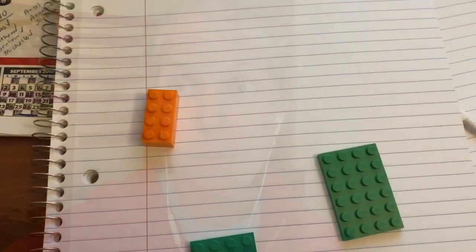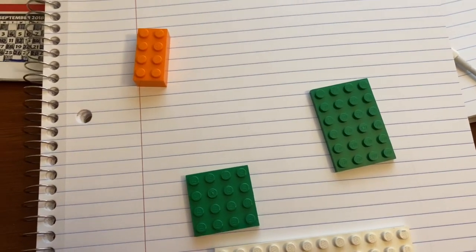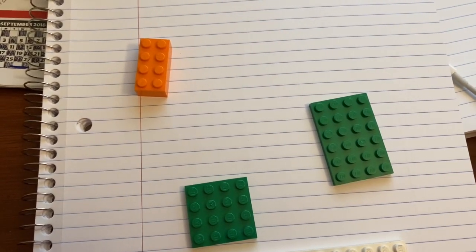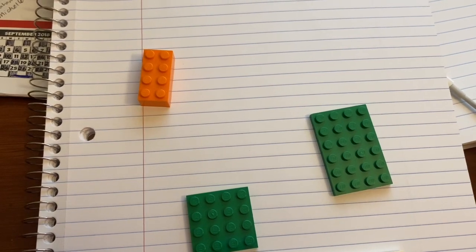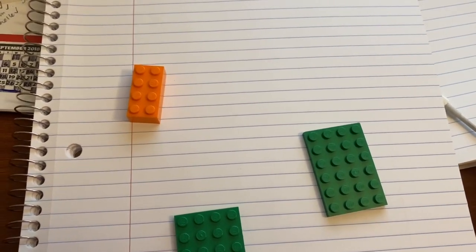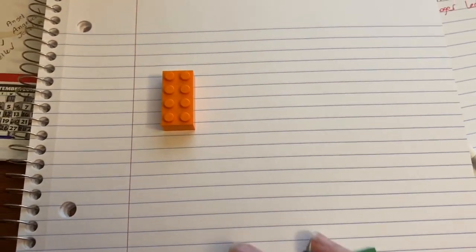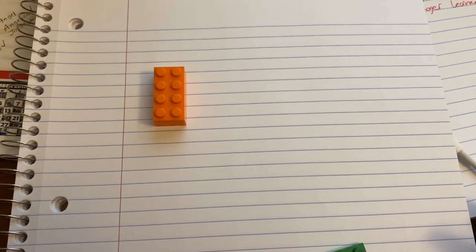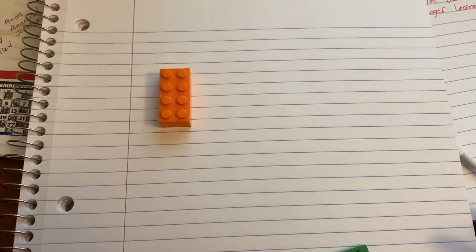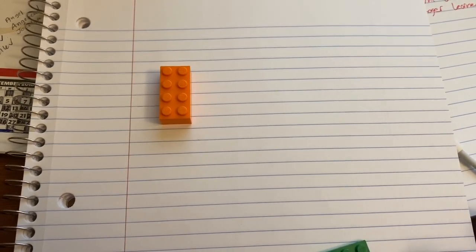All right, I have a couple different Legos here, and we'll start out with some smaller ones and then work our way up to some challenges. If you don't have any Legos of your own, you can use the ones that I have here. What we're going to do is look at these and see if we can come up with a number sentence, some repeated addition, and a multiplication sentence that goes with each of these Legos.